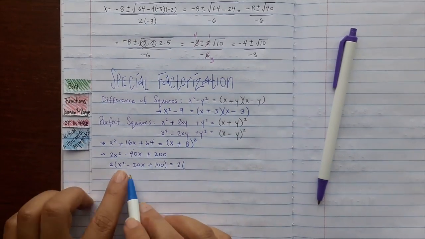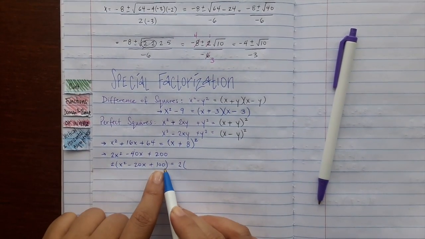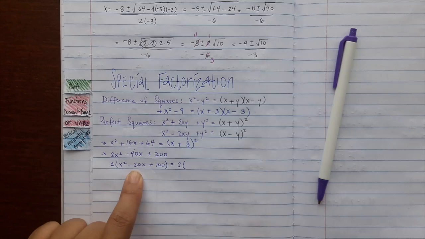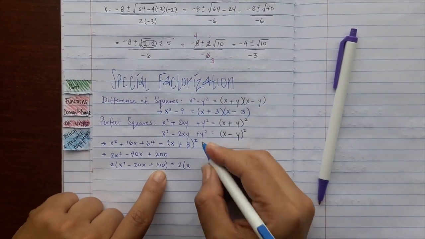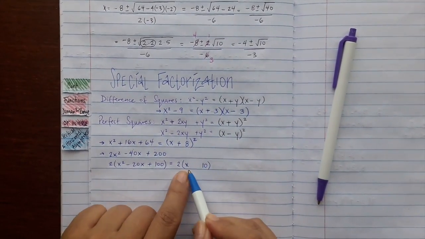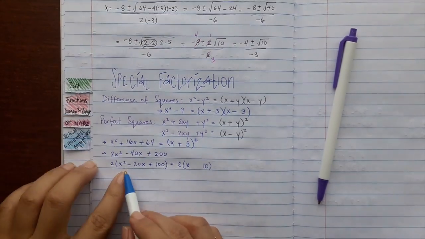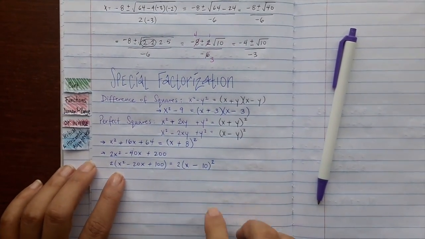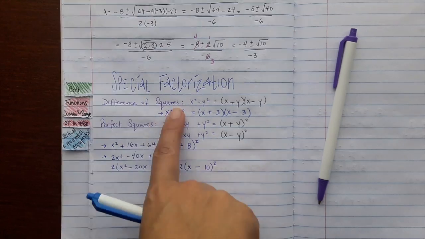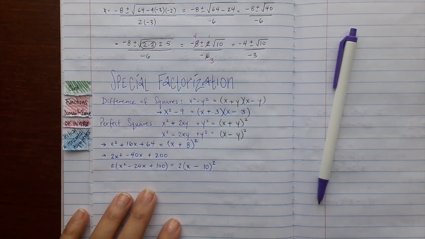And then again, if you can take the square root of the first thing, which is x, square root of the second thing, which is 10, multiply them together, so that's 10x, multiply by 2, get negative 20x, then it's the square root of the first thing, square root of the last thing, and then with the subtraction sign squared. And that's pretty much it. Again, it's very, very useful for you to remember these.